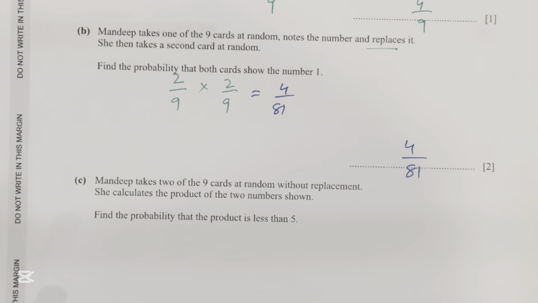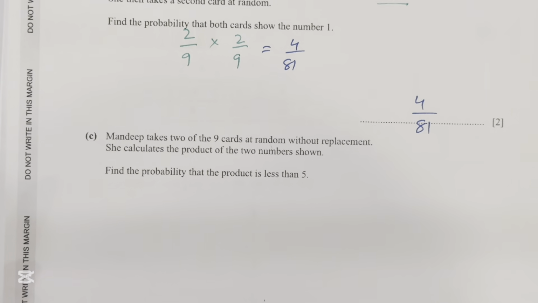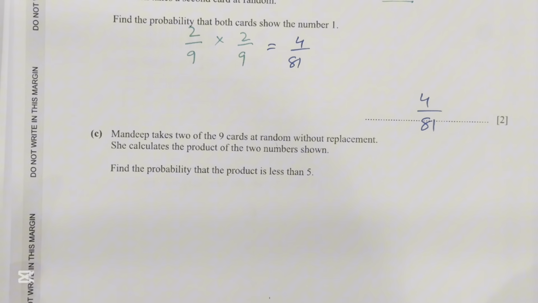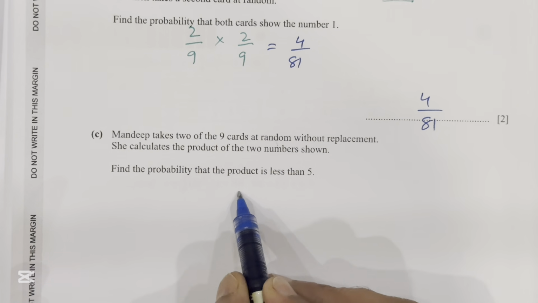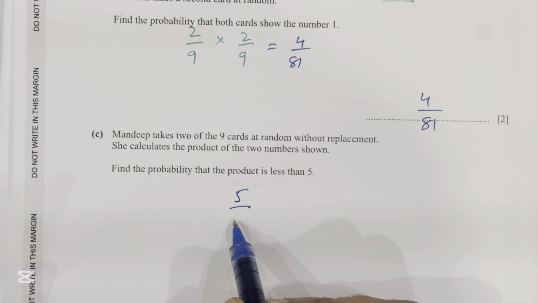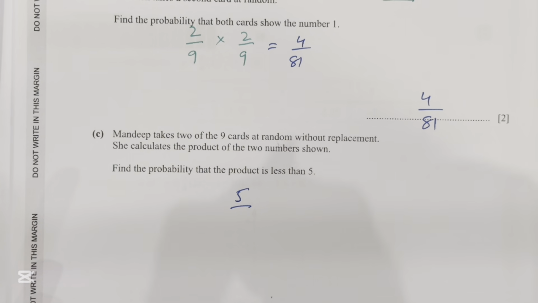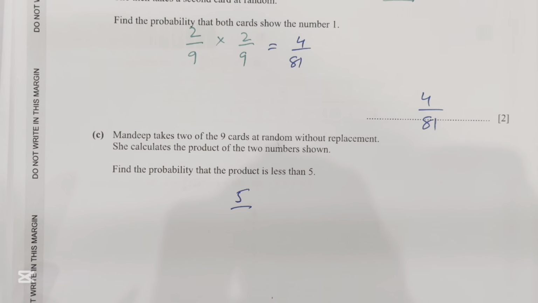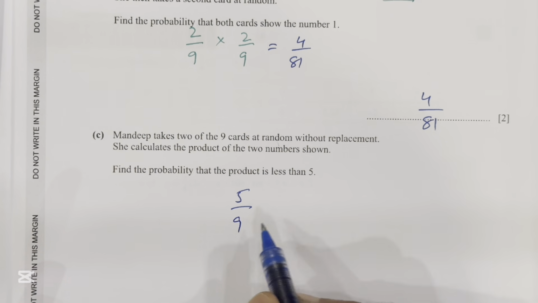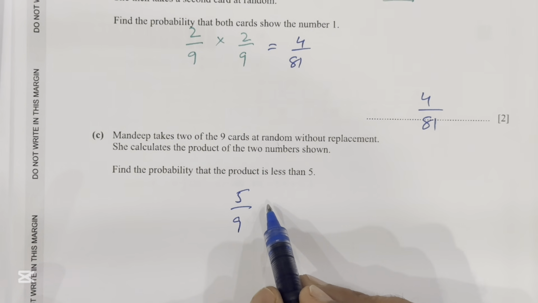So we have to check. Mandeep takes 2 cards without replacement, and this time she is not replacing. So it means that total chances are 5, because 1 by 1, 1 multiplied by 2, 2 multiplied by 1, and 2 multiplied by 2, and 2 multiplied by 2. There are 5 chances the product is less than 5.